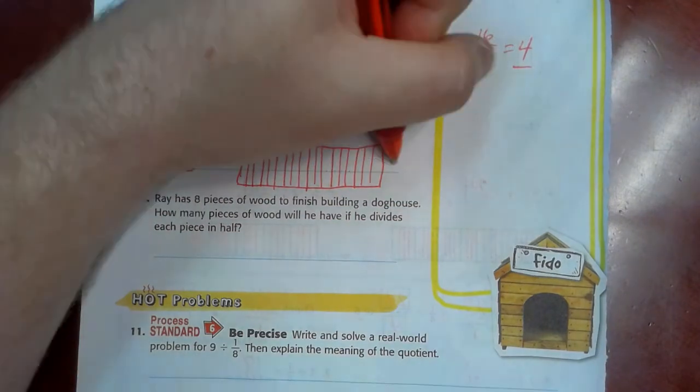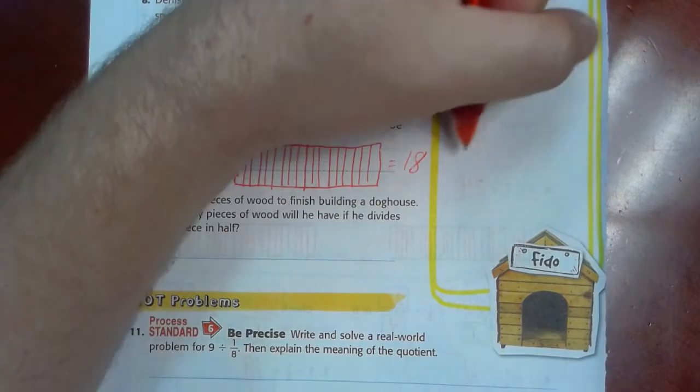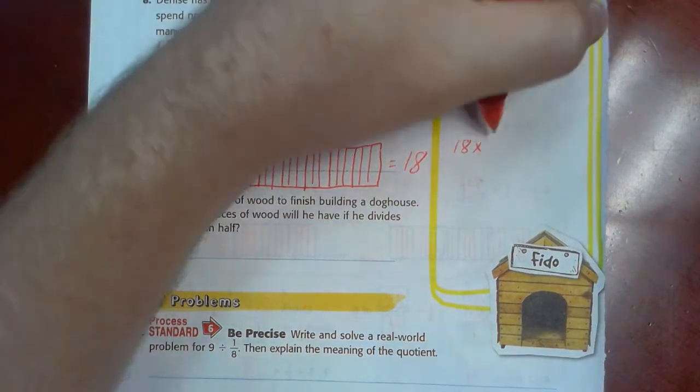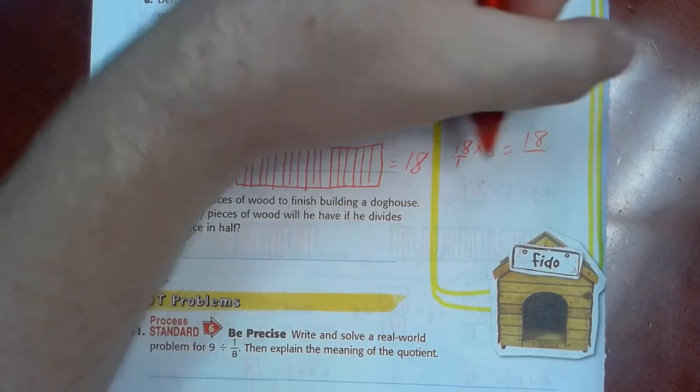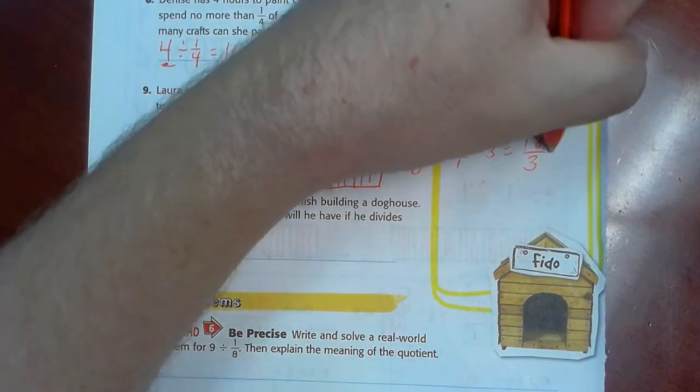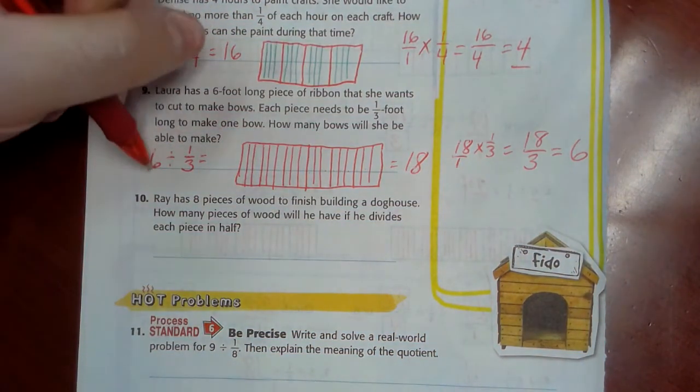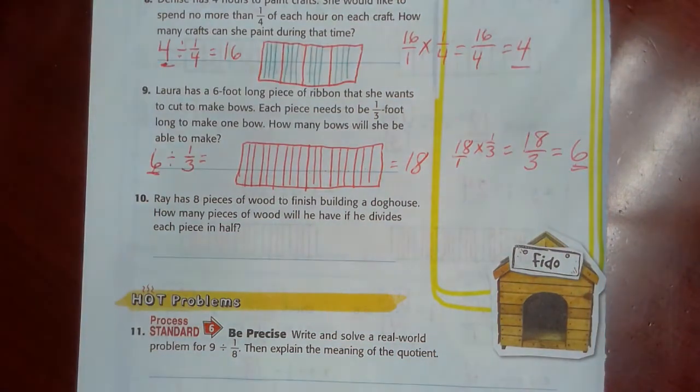So equals 18. Again, we take 18 times the original 1/3. 18 times 1 is 18. 1 times 3 is 3. And then 3 goes in 18 6 times, which is our original 6 right there. So they check.